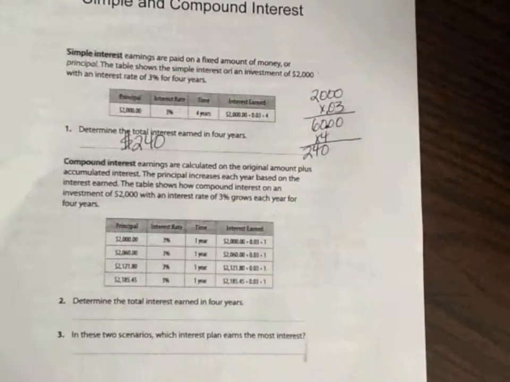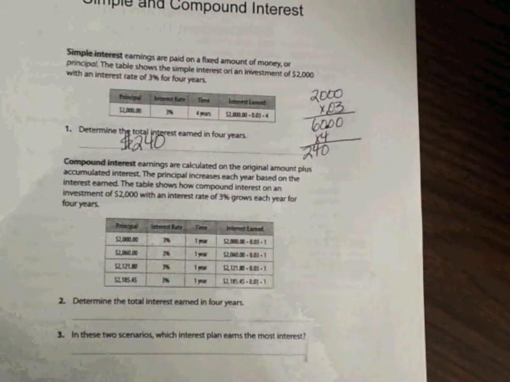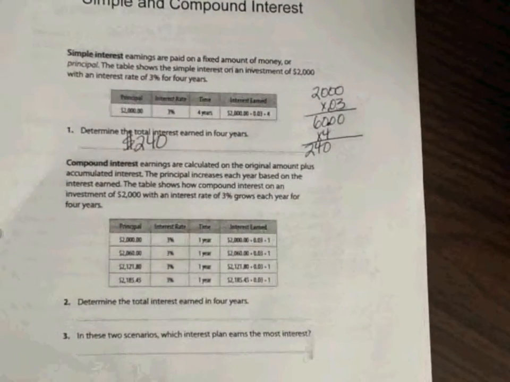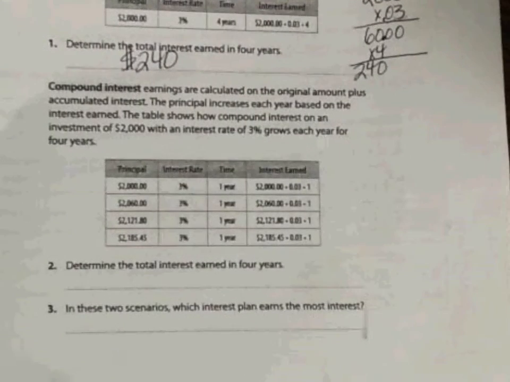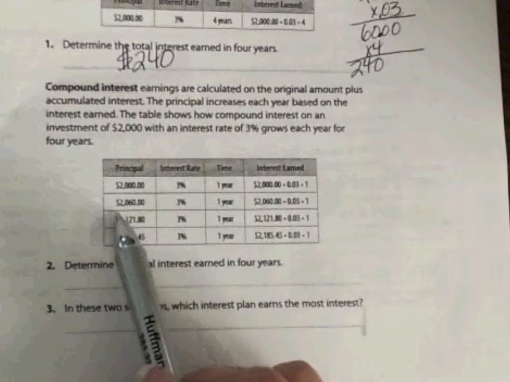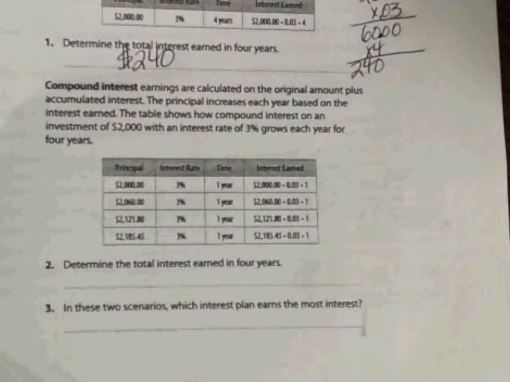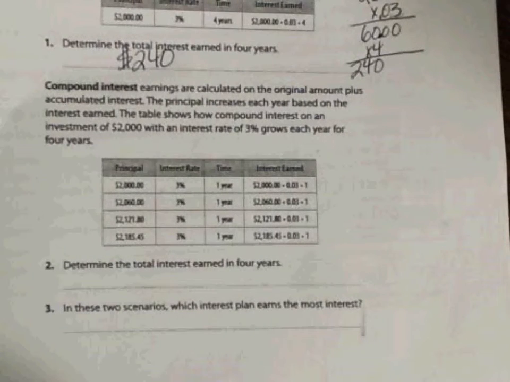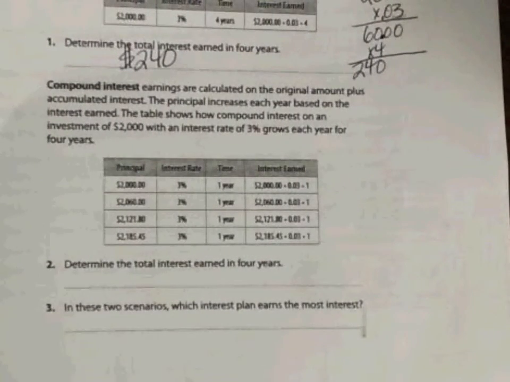So we earn $240 over 4 years interest. Now, compound interest, when you can get compound interest, that would be the way to go, because the way compound interest works is every time it applies the interest, it adds it back to your principal. So your principal is steadily increasing, meaning the next year you're getting interest not only on your original principal, but the interest that they put back in there.